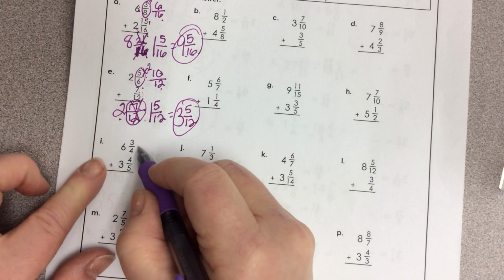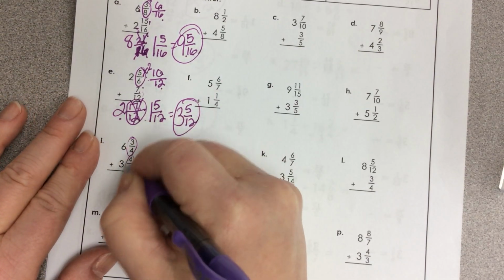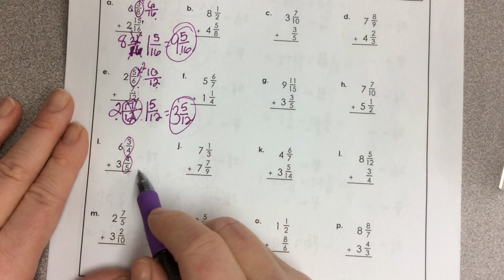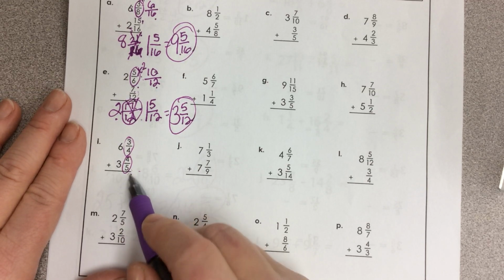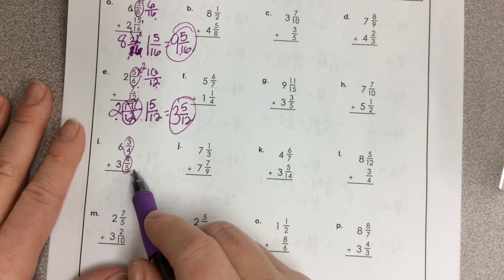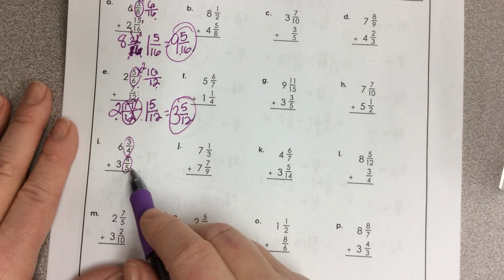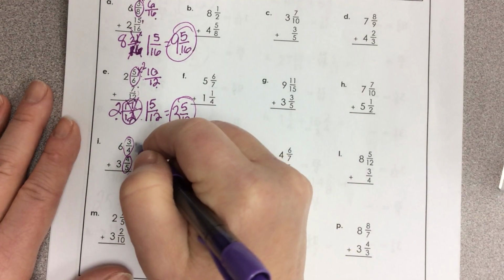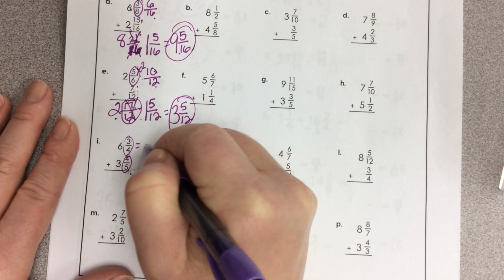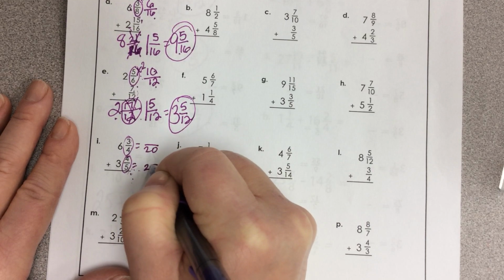All right. Now, unfortunately, on this one, we're going to have to do something to both of these fractions in order to come up with a common denominator. Lowest common denominator is the same thing as the lowest common multiple. Lowest common multiple, remember multiples are skip counting. Lowest common one is 20. So we're going to need each of those to be 20.